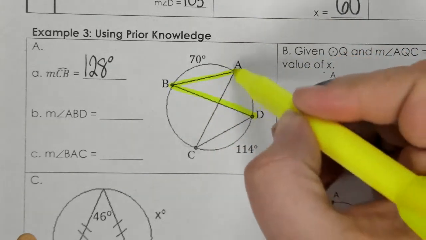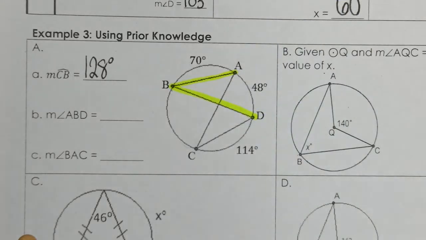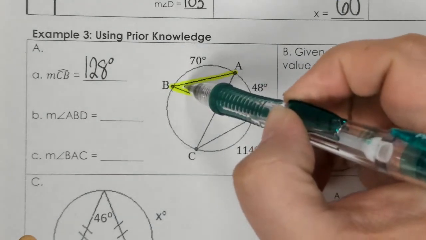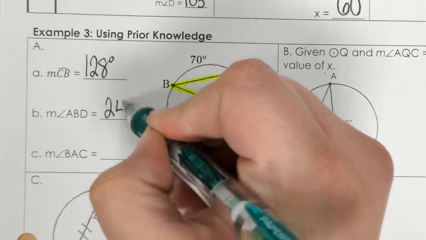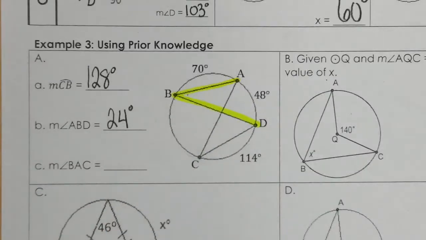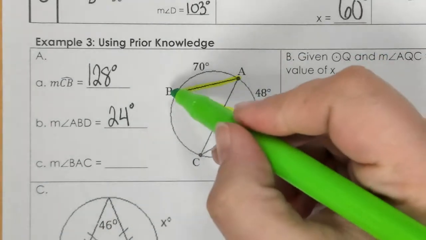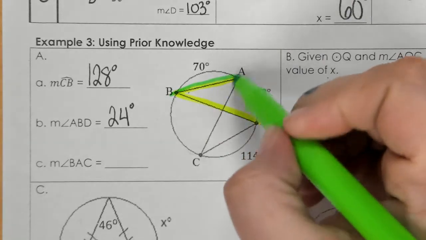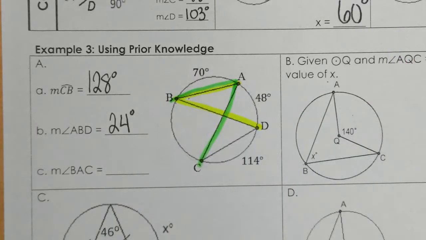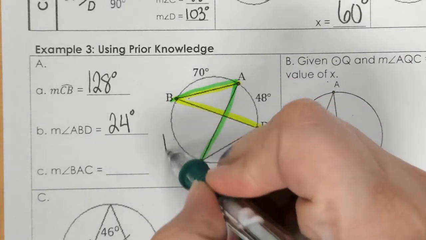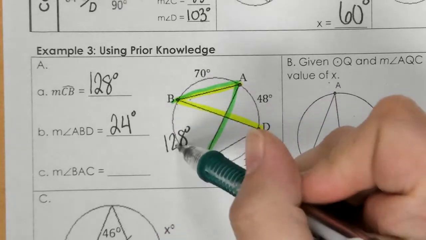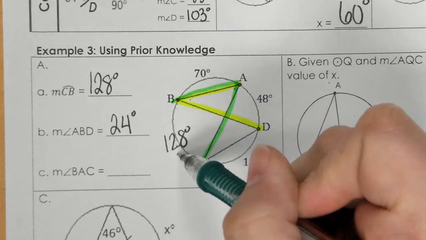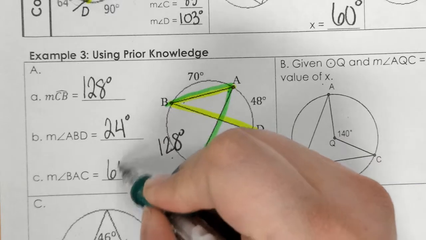So that's this arc here, 48. I'm taking half of 48 to get this angle, which is 24. Then for BAC, we found this arc to be 128, and to get the angle, I would half that, so that would be 64.